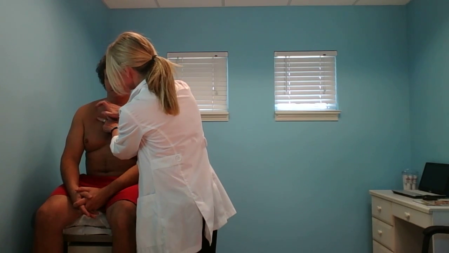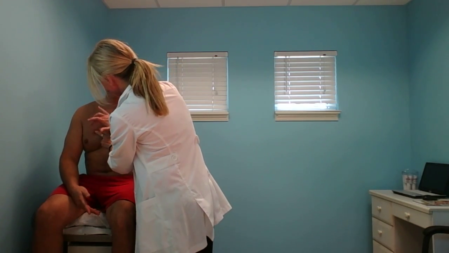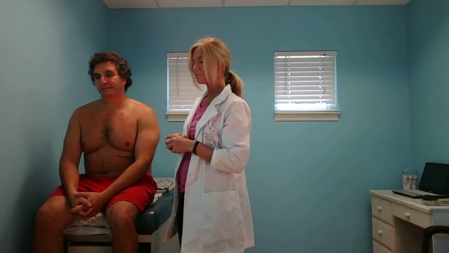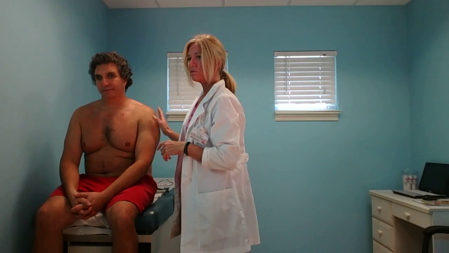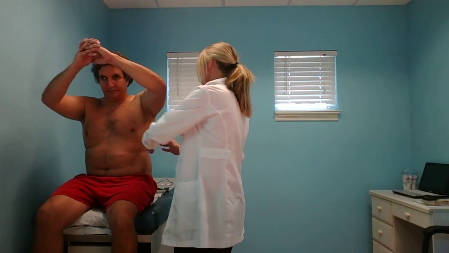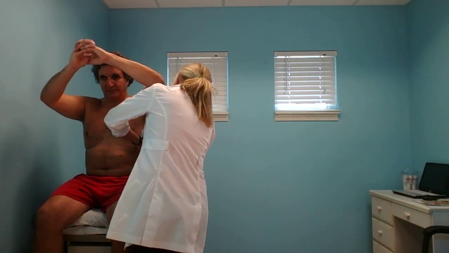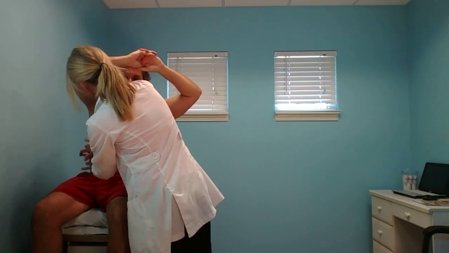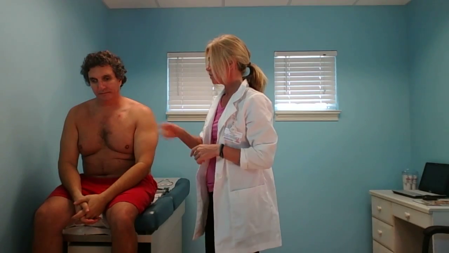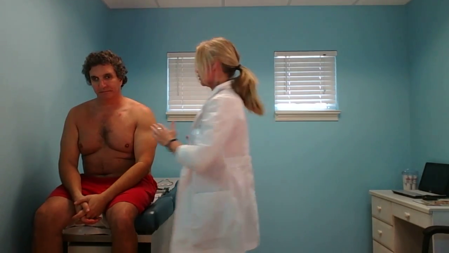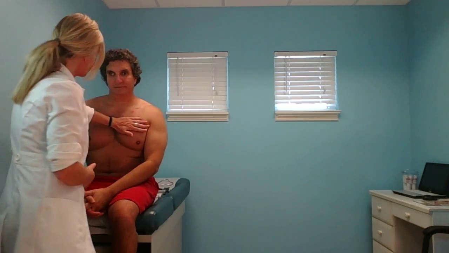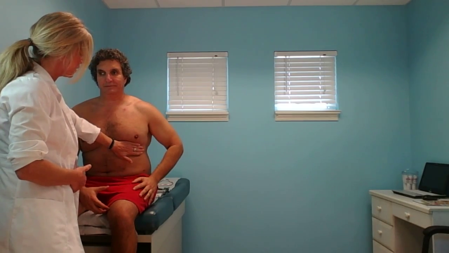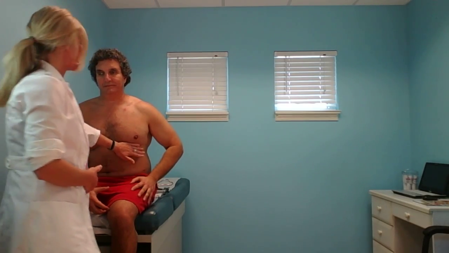Do it to the other side. And I don't hear any consolidation, and that sounds good there. So I'm going to also do this laterally. Okay, so now I'm going to check his heart, and I'm going to check for pericardial thrill, or heaviness, and that sounds good. His apical pulse, and that's good.